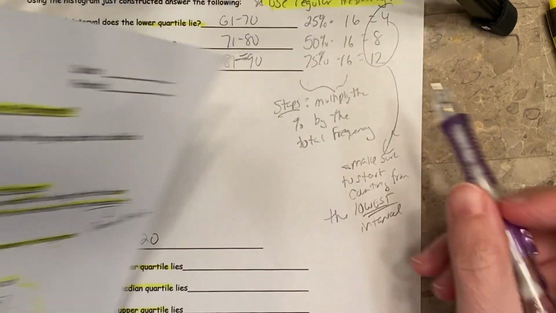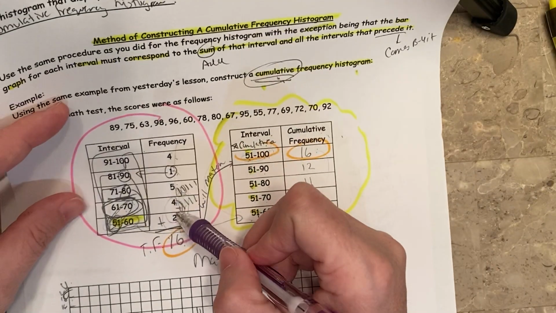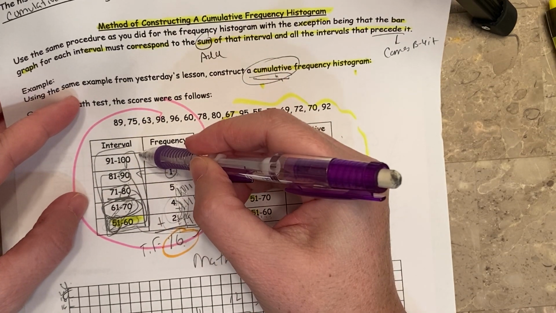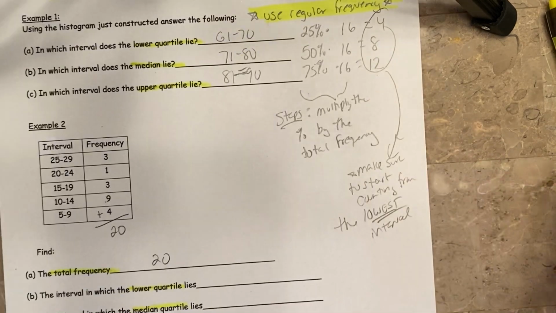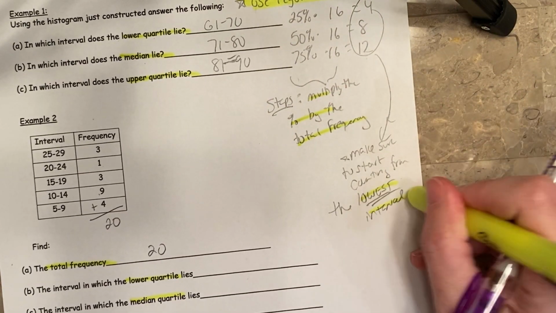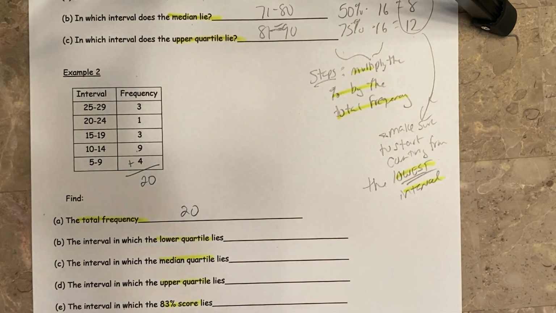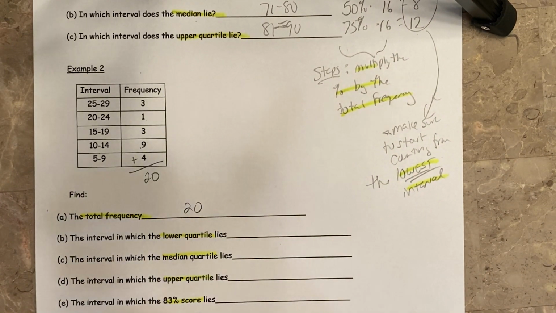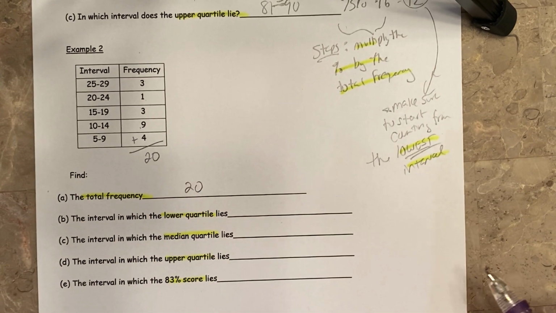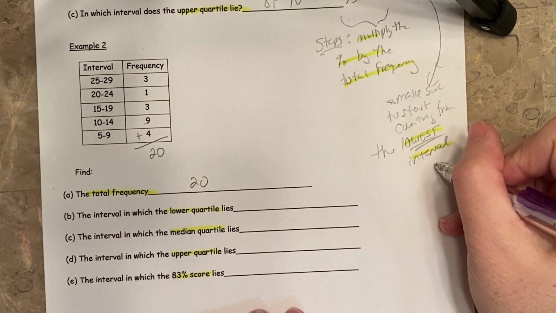So you always want to start from the lowest. Same thing here for 12. If I start counting, we got up to here, 81 to 90. If I start counting from the highest, we're going to be in a totally different interval. So it's so important that you make sure that you start counting from the lowest. And that's why I had you doing that yesterday, just so it was easy enough for you to do today. And if you notice, I didn't even talk about it. I just kind of went right into it, but make sure you do that.